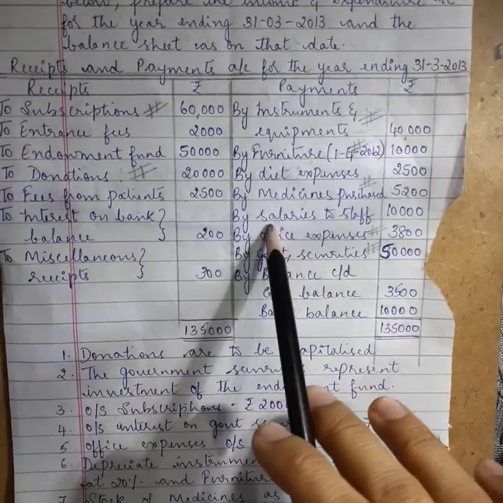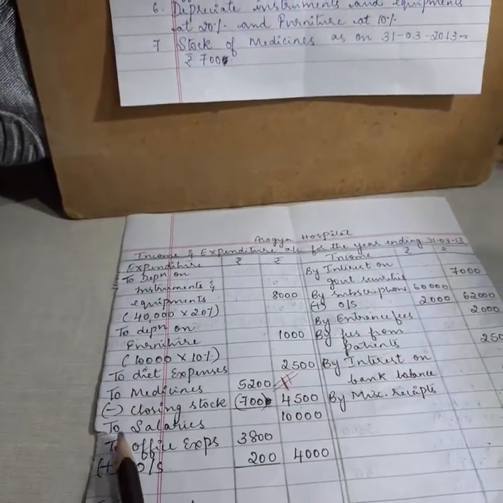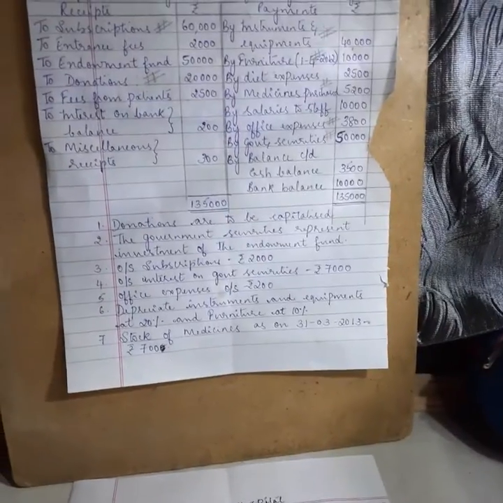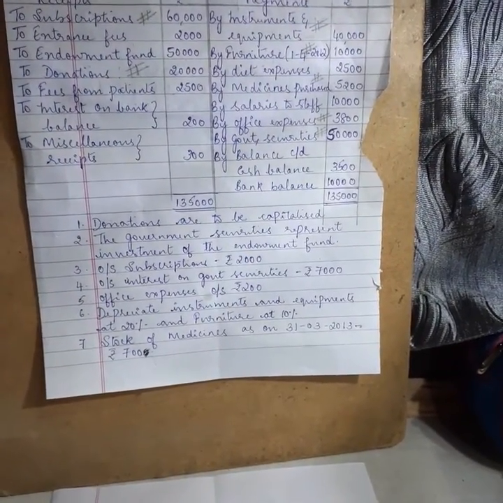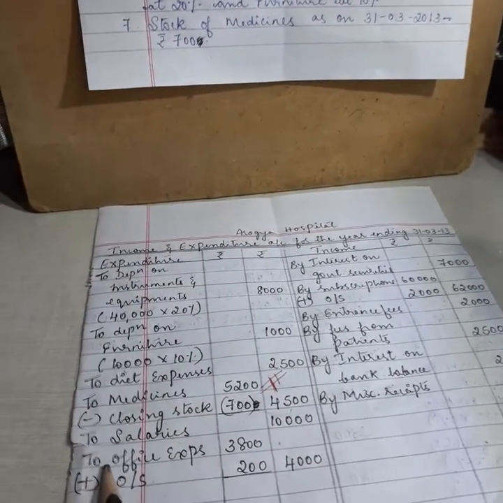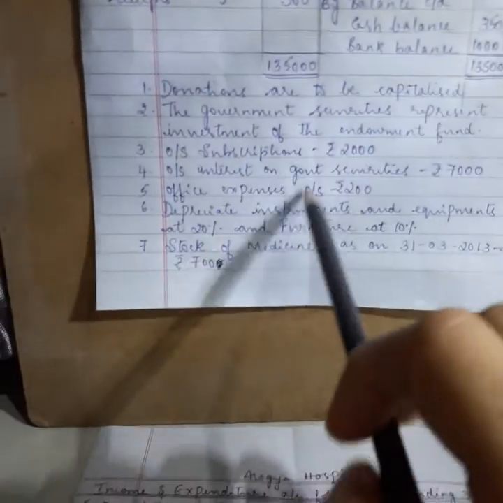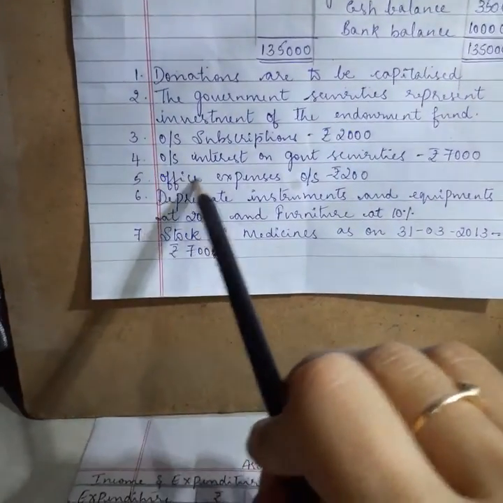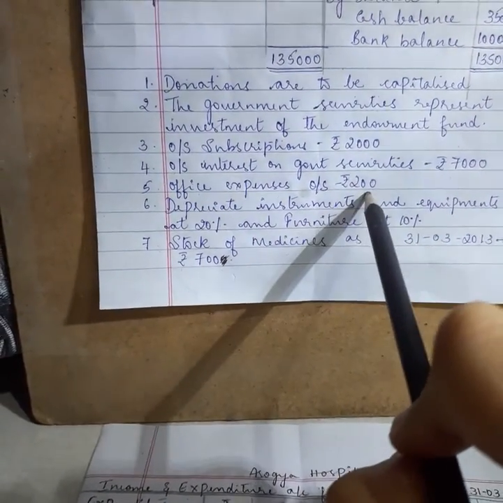Then further, let us see the next item. Salaries to staff, so right, expenses. To salaries, 10,000. To office expenses, there is an adjustment, 3,800. Right in the inner column, to office expenses, 3,800. Now let us see the adjustment there. Adjustment number 5. Office expenses outstanding rupees 200.